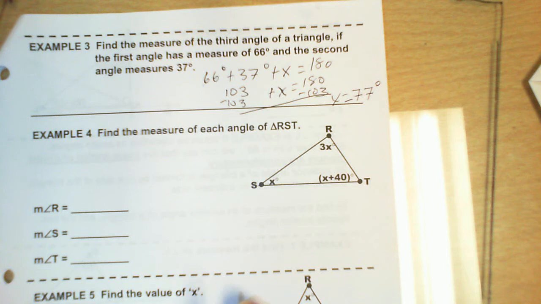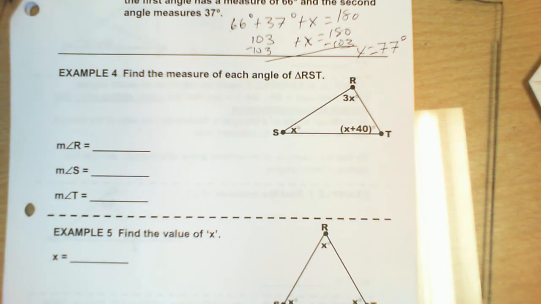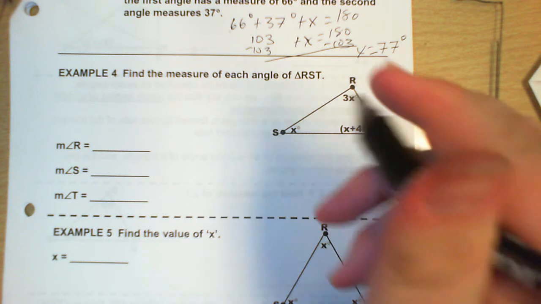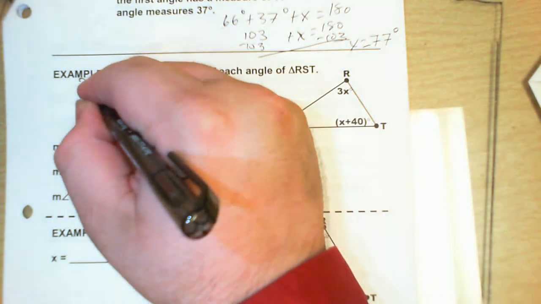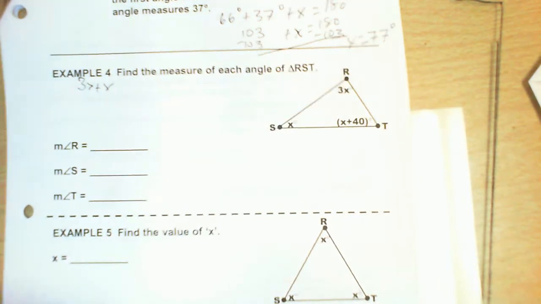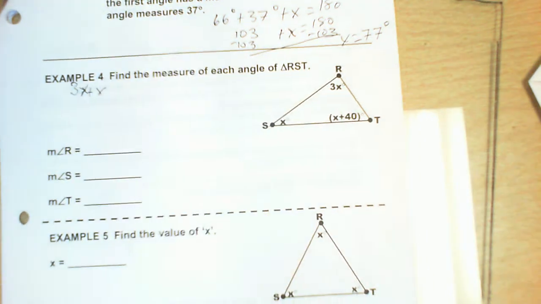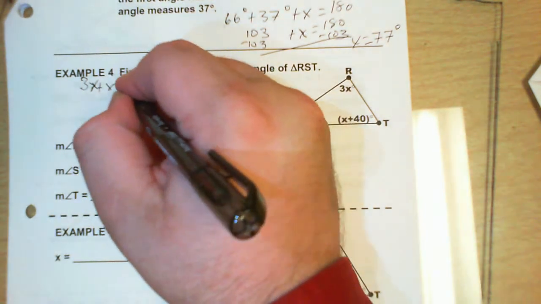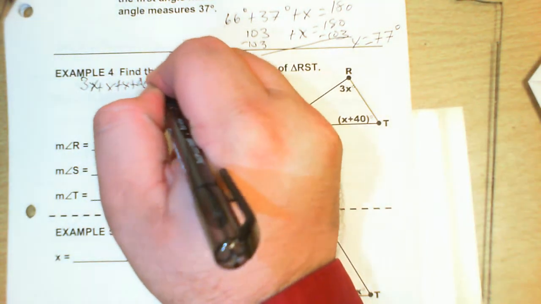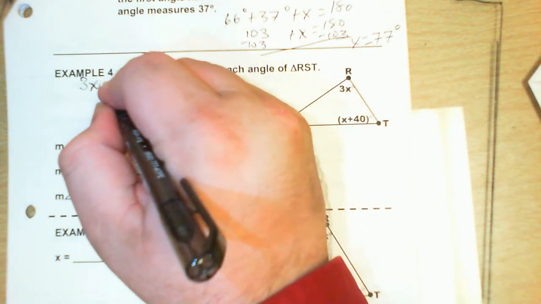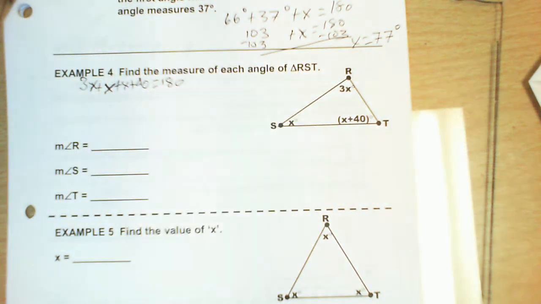Now, in example 4, it says find the measure of each angle in triangle RST. Okay? Now, what do all the angles add up to? 180. Very good, 180. So I'm going to take 3x plus x plus x plus 40 equals 180. Before I solve, I need to do some combining like terms here.